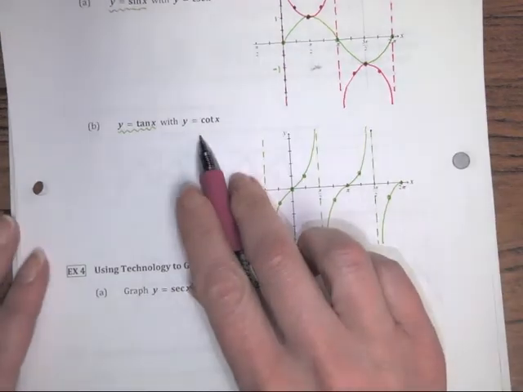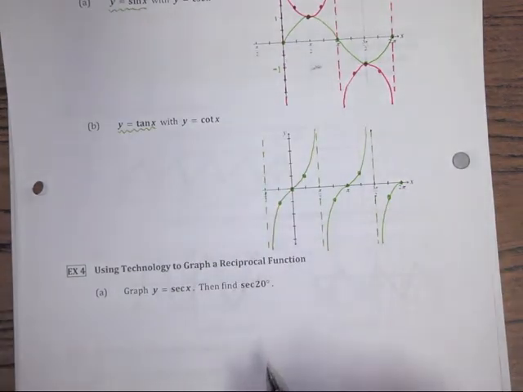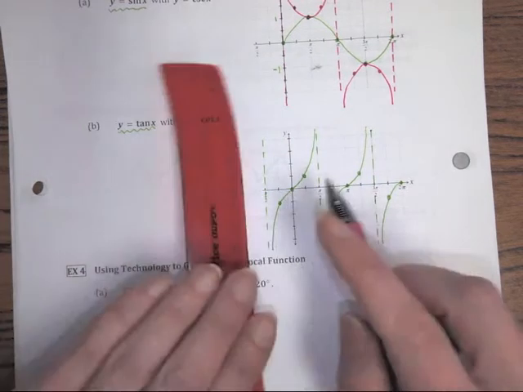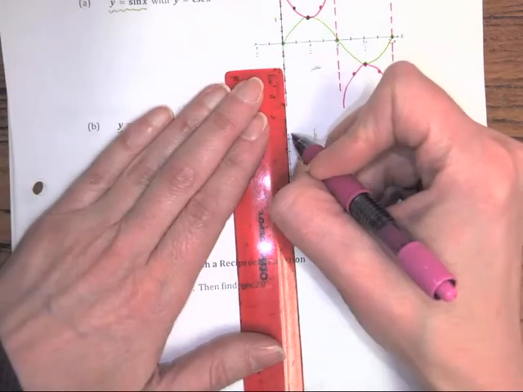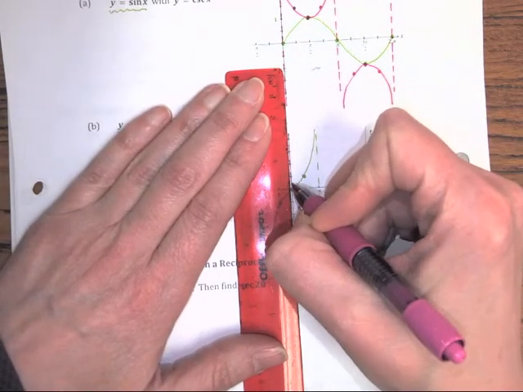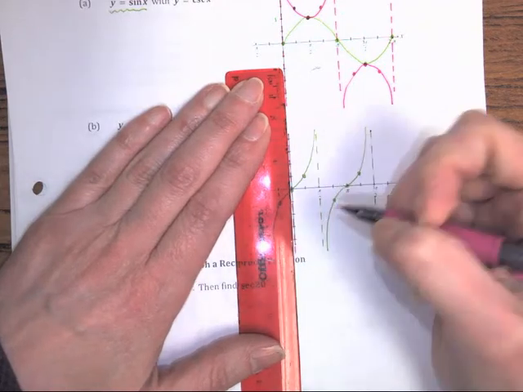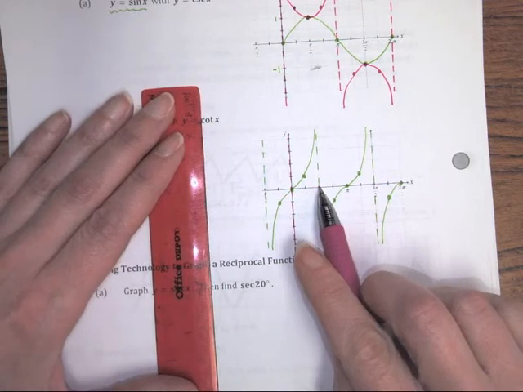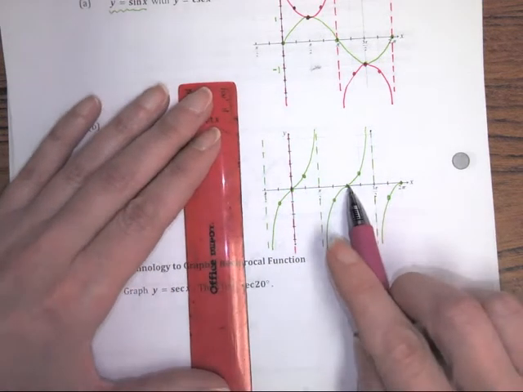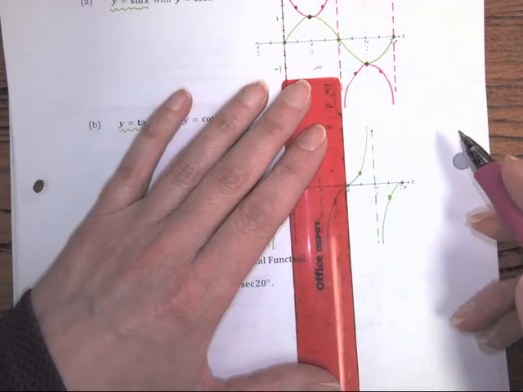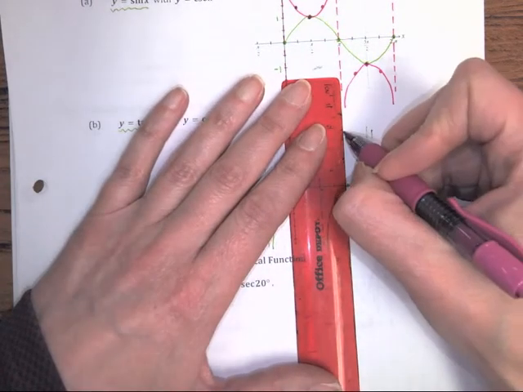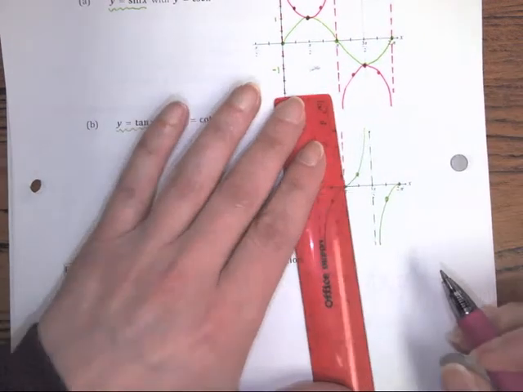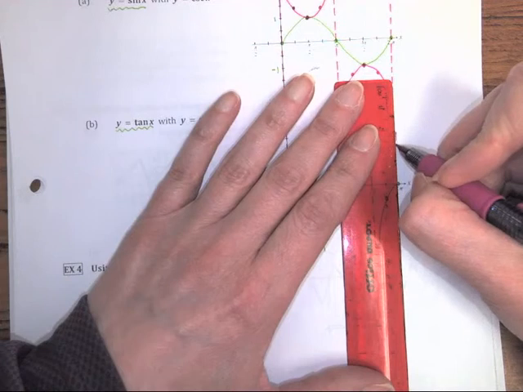So this is the reciprocal of this, so it's 1 divided by that. So what is 1 divided by 0? Asymptote. And this is an asymptote, so we'll have to come back to that. Go to the 0 again. This is going to be an asymptote, right? All right. And this is going to be an asymptote again.